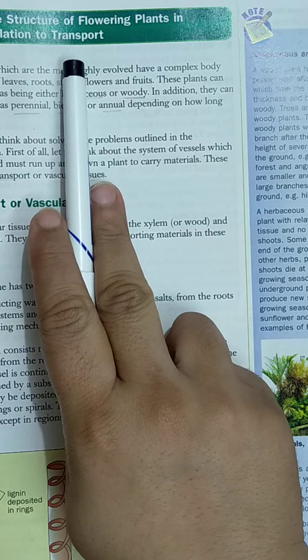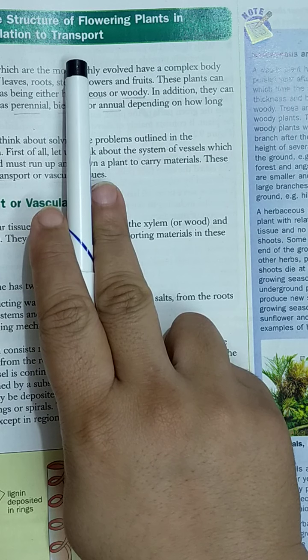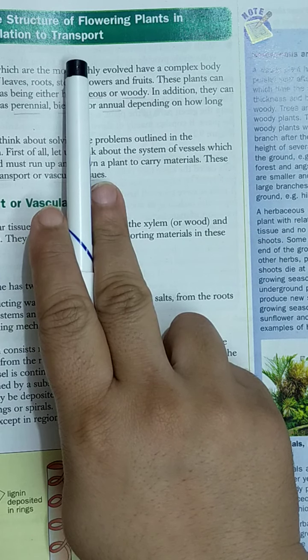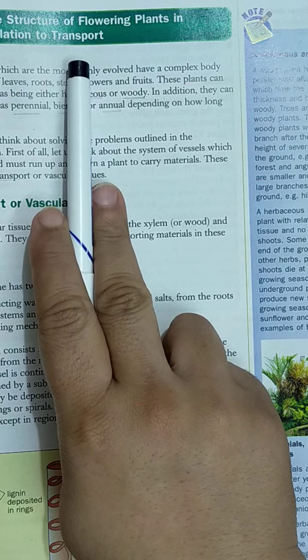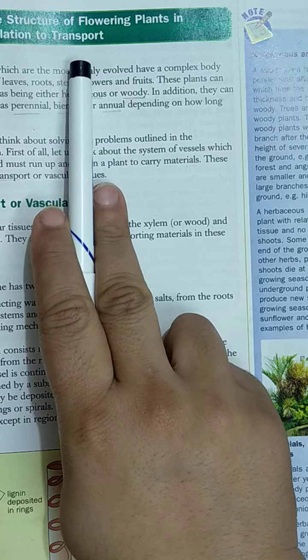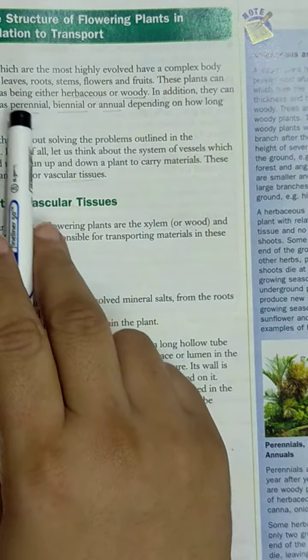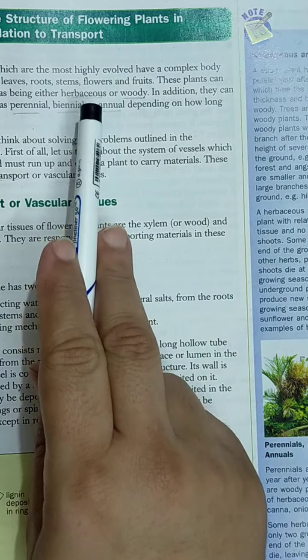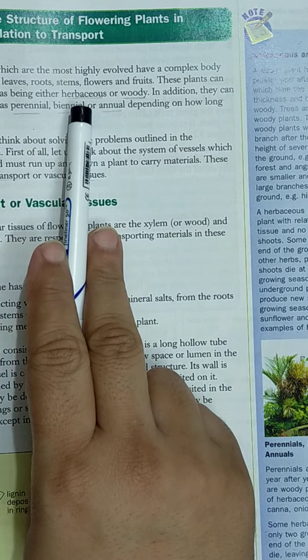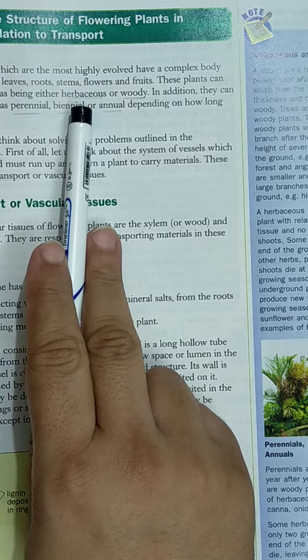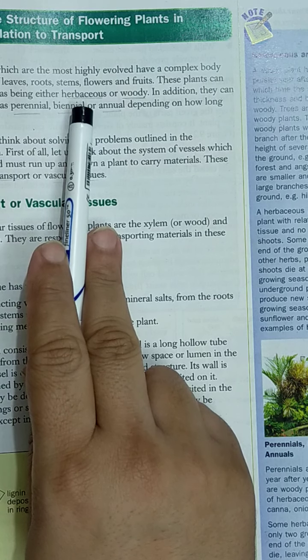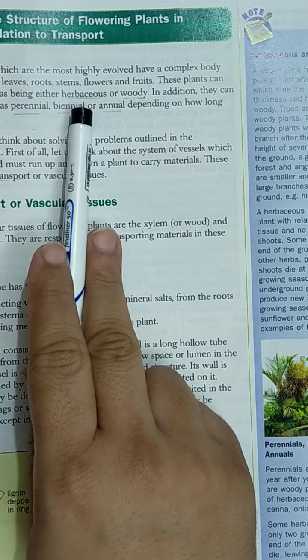Flowering plants are the most developed form of plants. When we discuss different types of complexity in the plant kingdom, we come to know that there are also some plants which don't have a proper root, stem, leaf system, but flowering plants have proper root, stem, leaf, flowers, and fruit. All these structures are present in flowering plants.